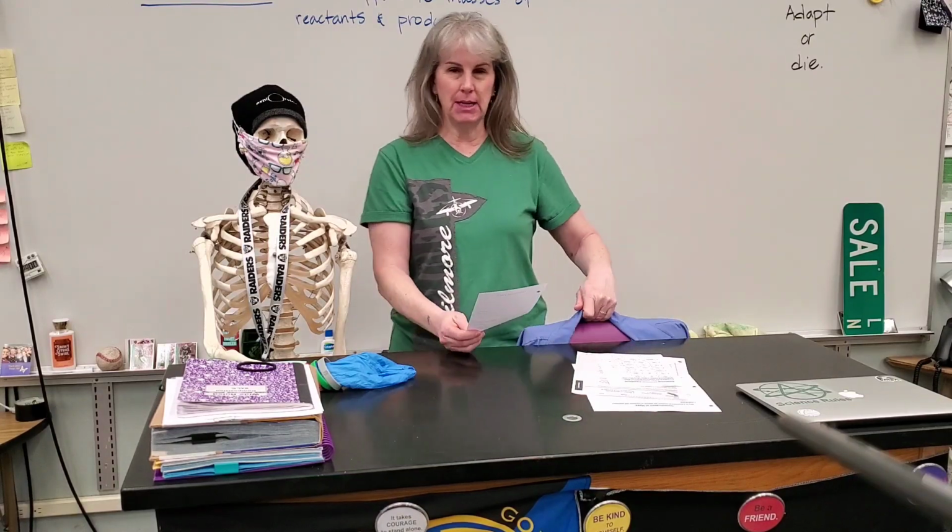Scientists know that there must be an equal number of atoms on each side of the equation. To balance the chemical equation, you must add coefficients in front of the chemical formulas. You cannot change the subscripts. Subscripts have to be left alone.